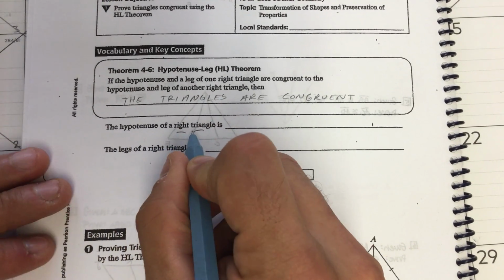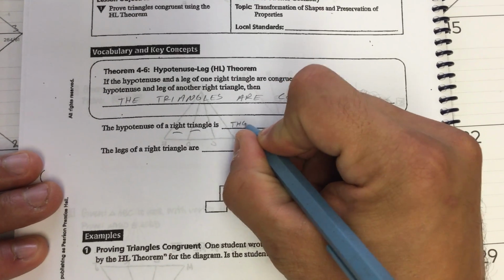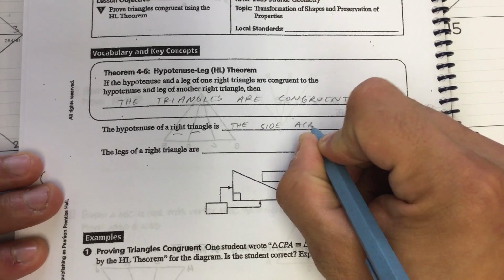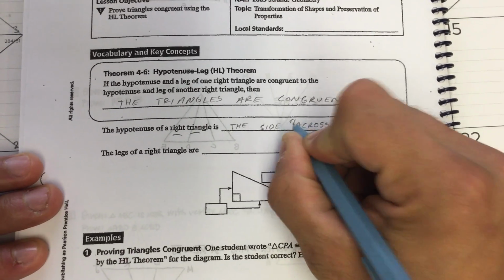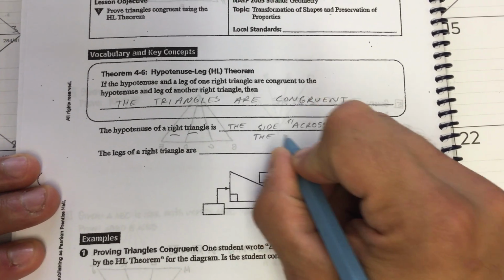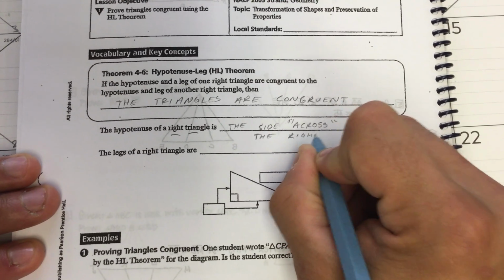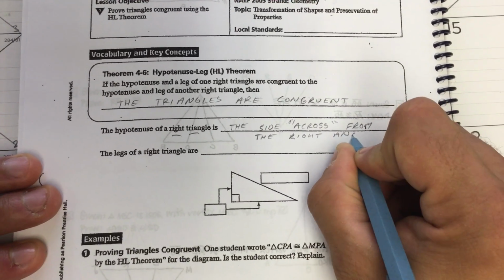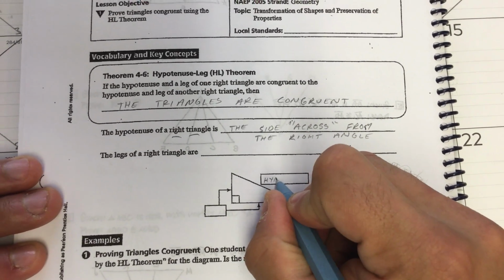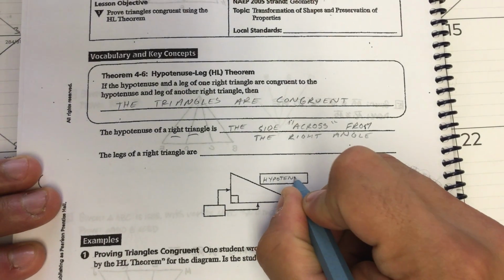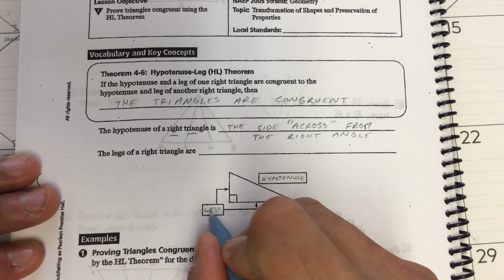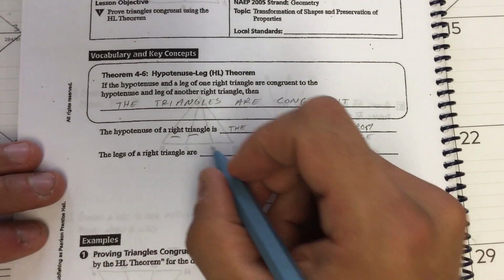The hypotenuse of a right triangle is the side across, quote unquote, from the right angle. It's also always going to be the longest side at all times. So like right here, this is my hypotenuse. The other two sides are known as the legs. And yeah, you can fill this in. The legs of the right triangle are the other two sides.